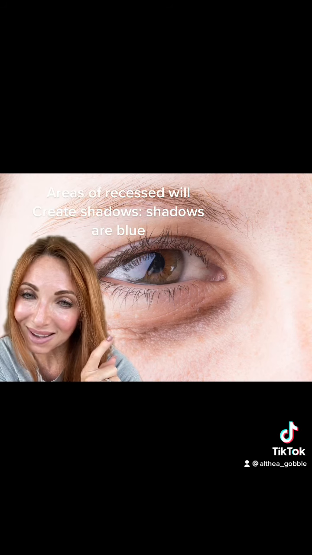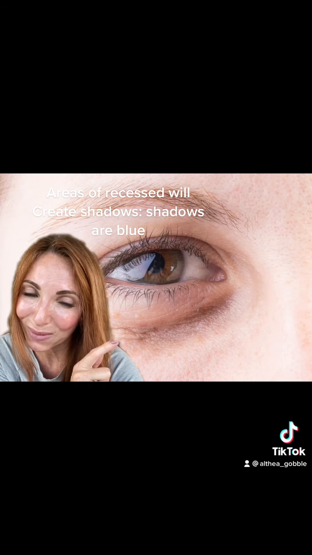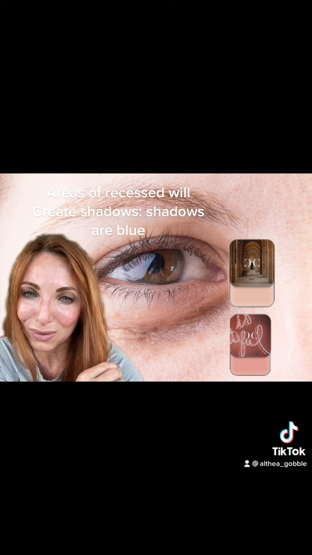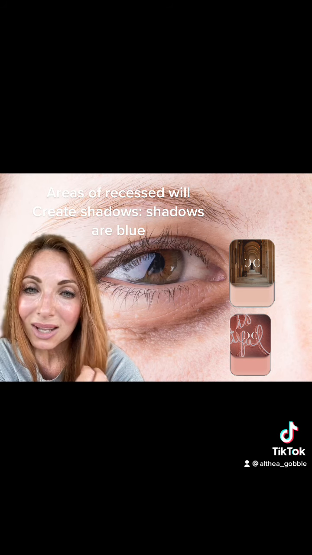Here's another example of hyperpigmentation. This is underneath the eye. So if you struggle with dark circles, most likely you have hyperpigmentation there in this shadow part of your eye, creating the darkness. This is also green because we have hyperpigmentation in there, but because it's in a recessed part of your eye, the skin is translucent, light travels through it, creating more shadow, so we get a little bit of blue.